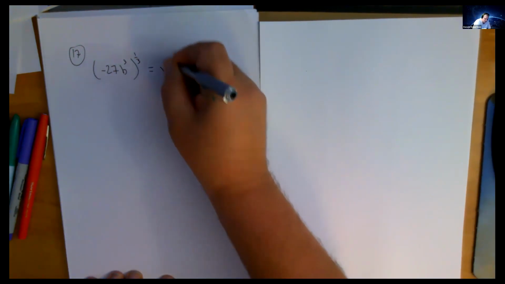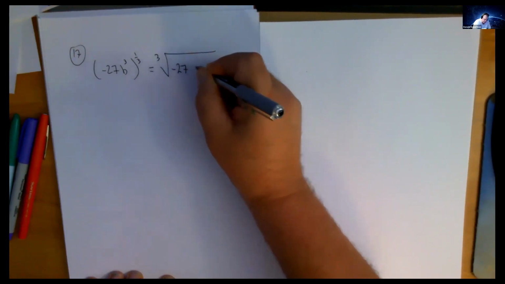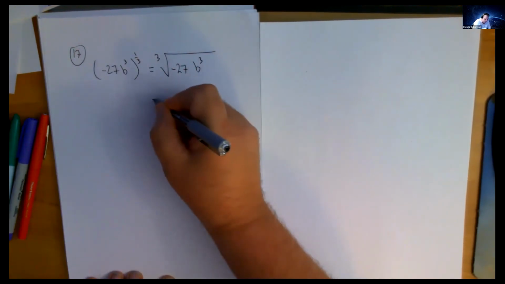Let's look at this one: negative 27 b cubed raised to the power of a third. That's going to be the cube root of negative 27 b cubed.